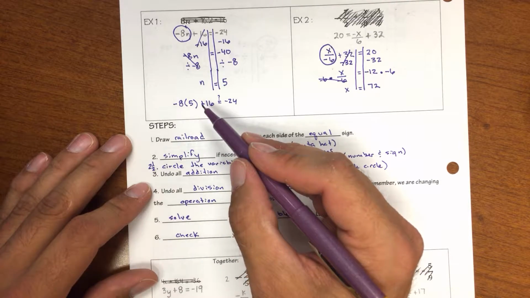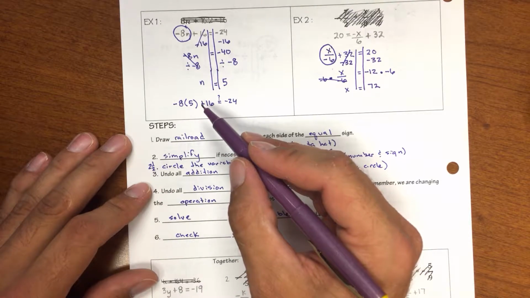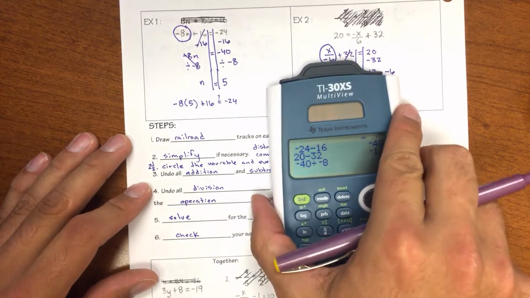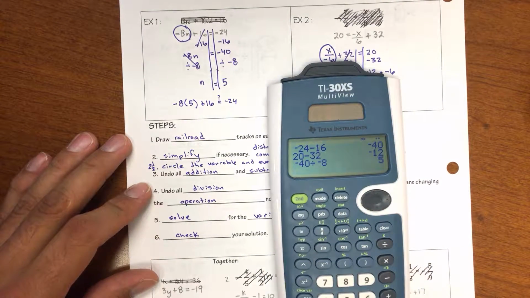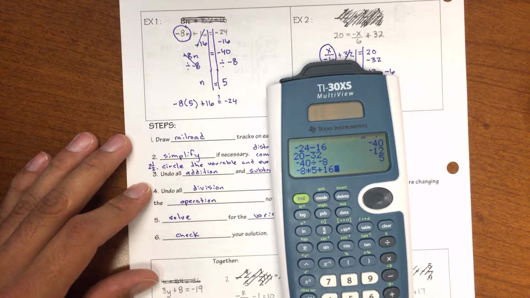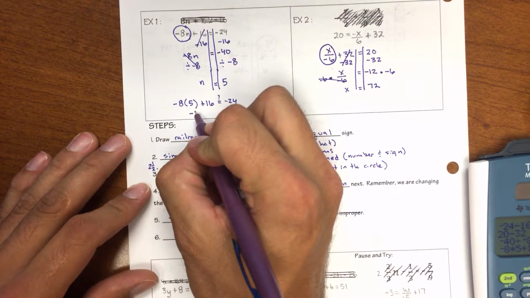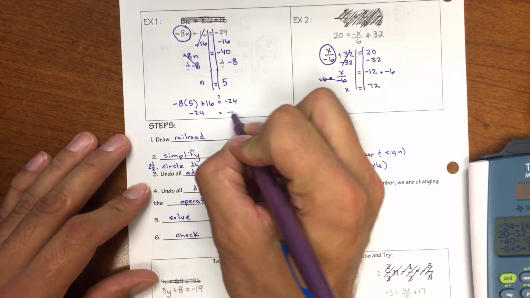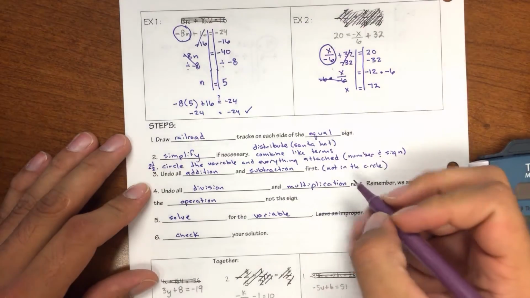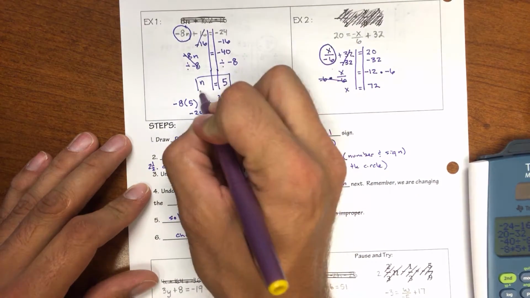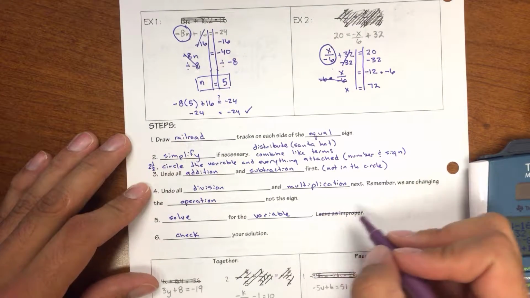If you're confused about how to do that or which order to do it in, and you want to cheat a little bit, just plug it in your calculator. Negative 8 times 5, and then I'm going to add 16. Your calculator will usually do the order of operations correctly. And when I hit enter, I get negative 24, which is what I wanted. So this side is negative 24. This side is negative 24, which means that I did it correct. And my answer is n is equal to 5.